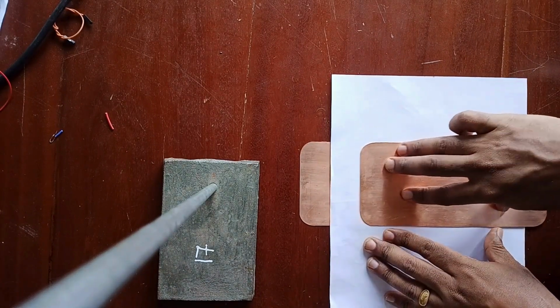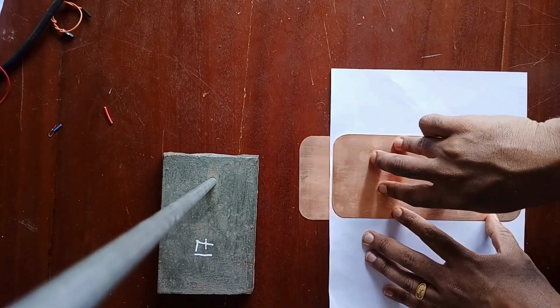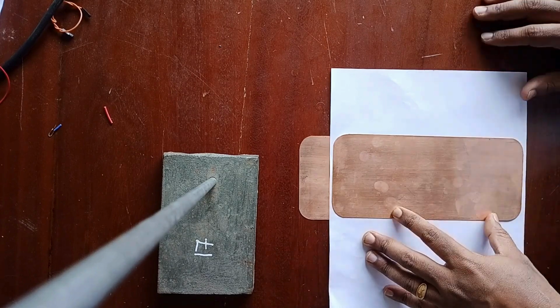We can actually change the area by shifting one of these plates, and also if you press this one hard, the thickness becomes adjustable.